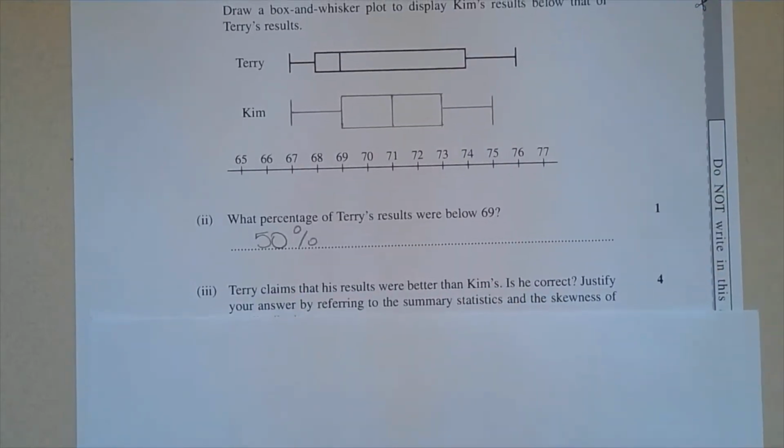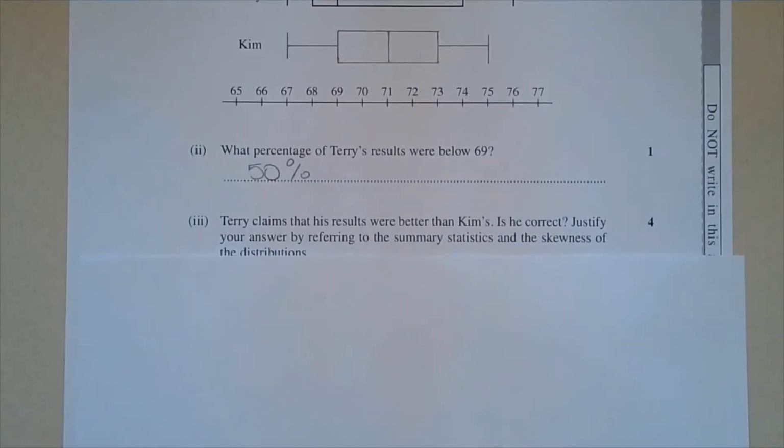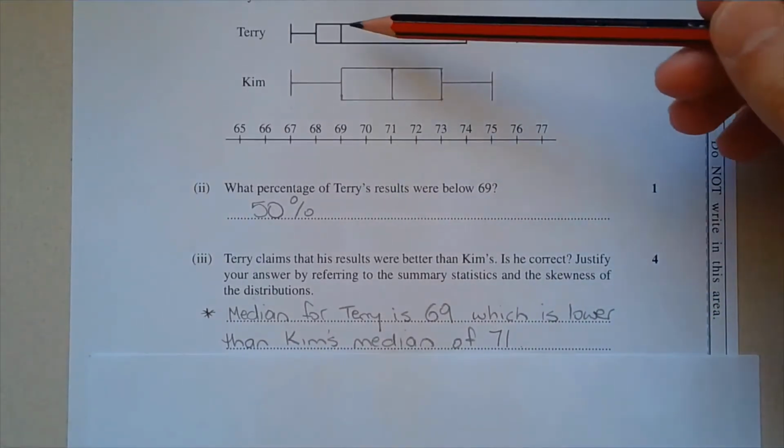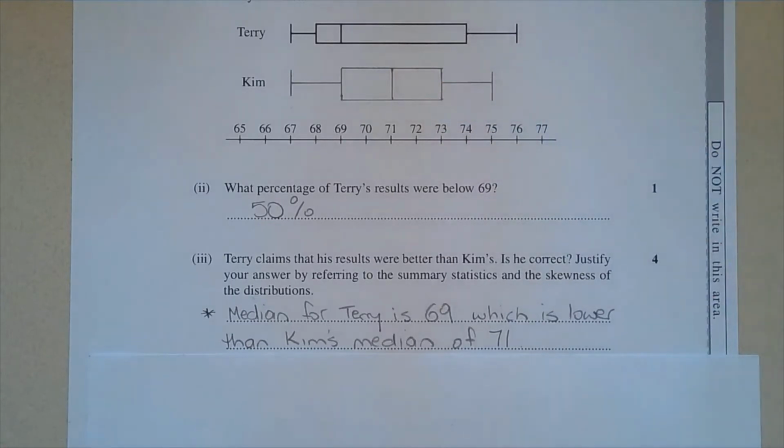In part 3, Terry claims that his results were better than Kim's. Is he correct? Justify your answer by referring to the summary statistics and the skewness of the distributions. Now the first point to note is the median score for Terry is 69, which is lower than Kim's median of 71. And that's evident from the box and whisker plots.